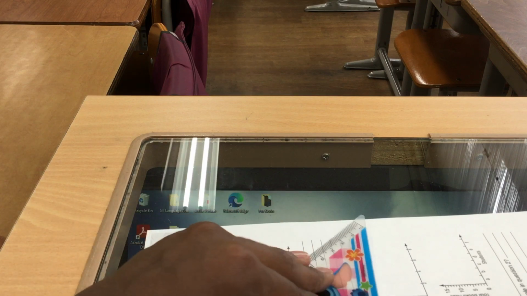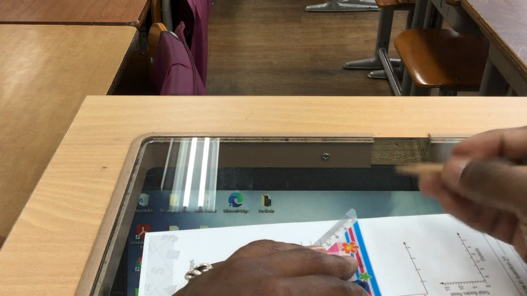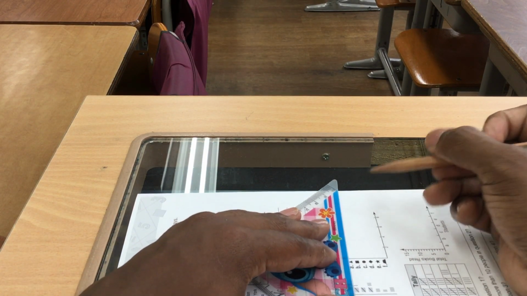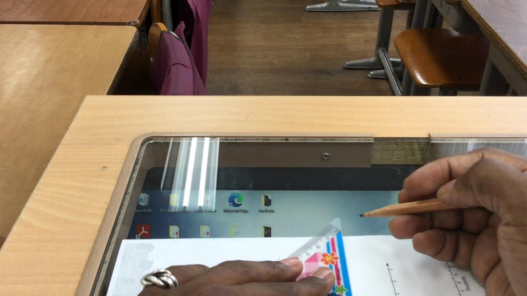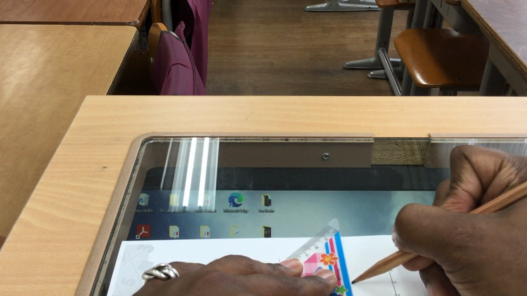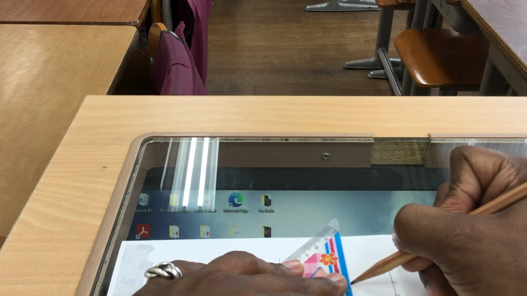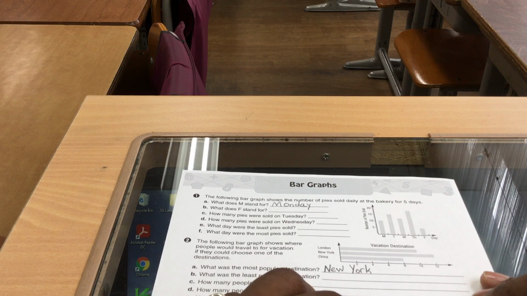Now, when you draw this in, okay, be sure that you use a ruler to draw a straight line, as straight as possible, okay? So my numbers here go in 2s, 2, 4, 6. So this is to here. Okay, so I'm going to draw that all the way down. Then I'm going to turn it this way.